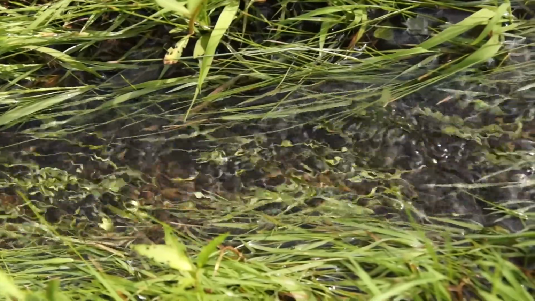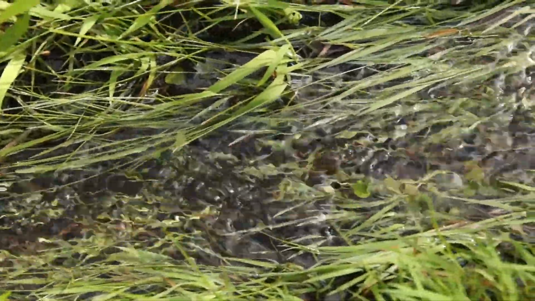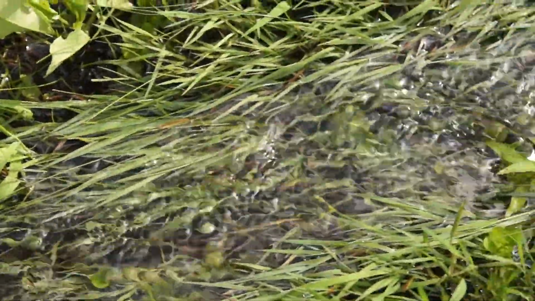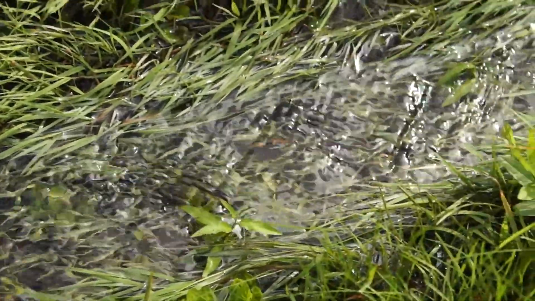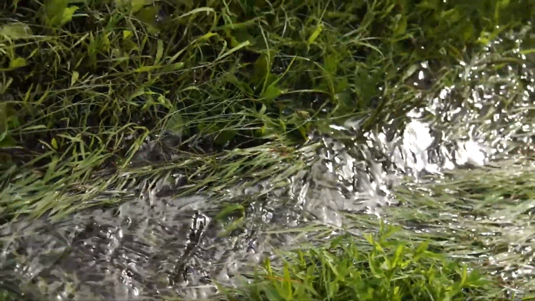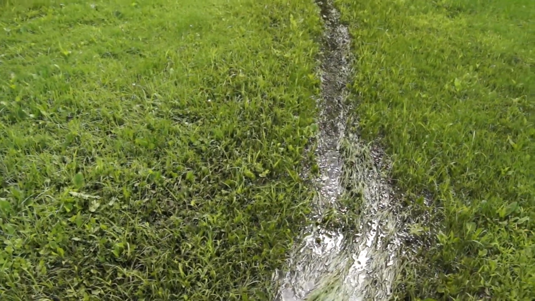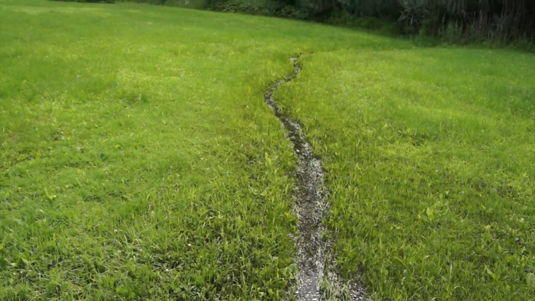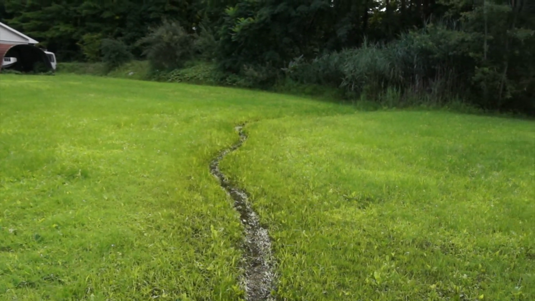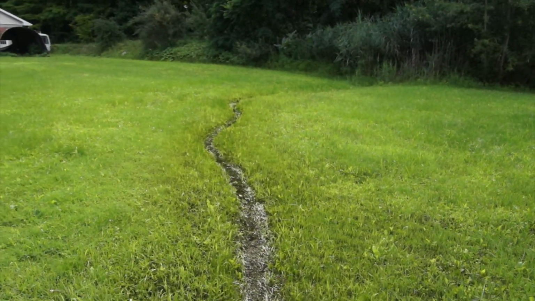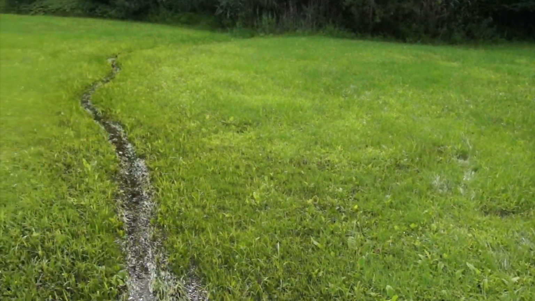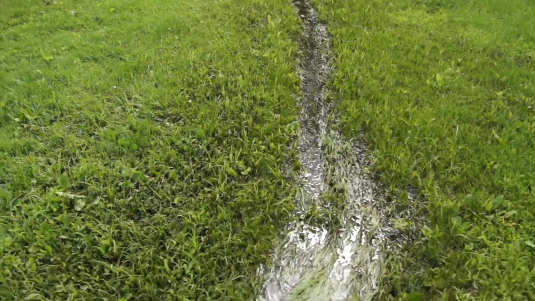This image here gives you an idea of how robust the flow of water is down through our property. It is a steady flow, and it should be set in such a way that it opens up and creates a natural flow instead of what's happening now, which is really kind of a mess.